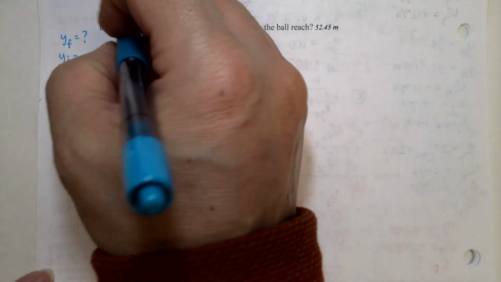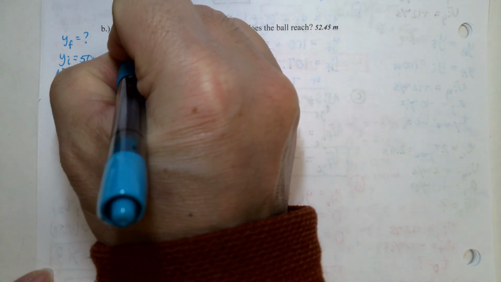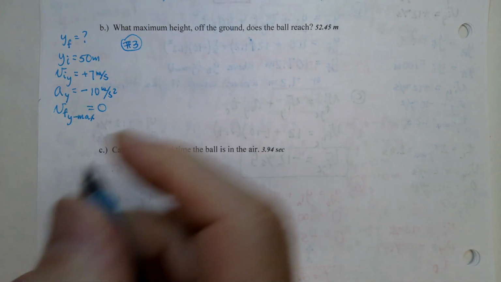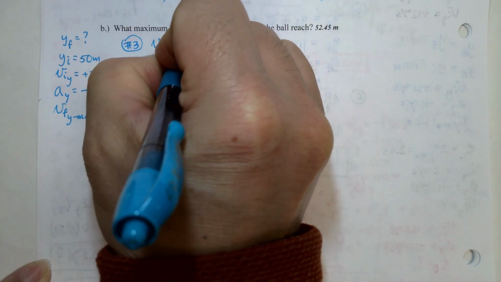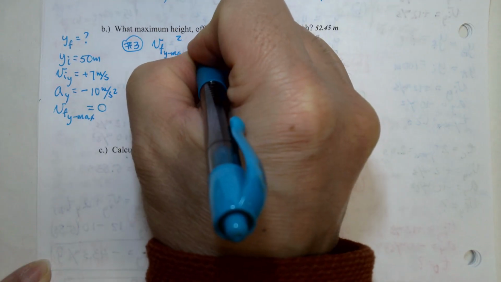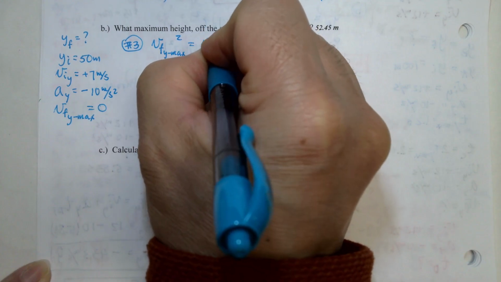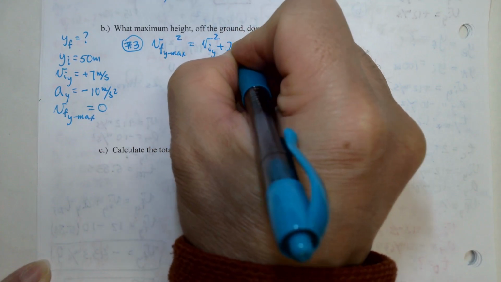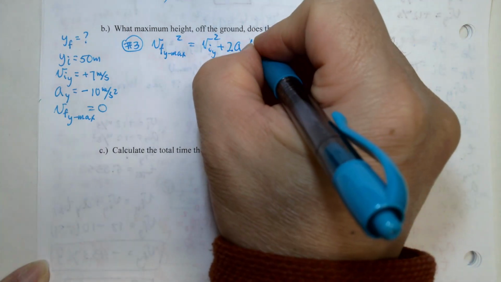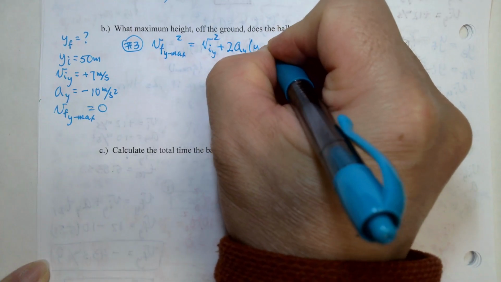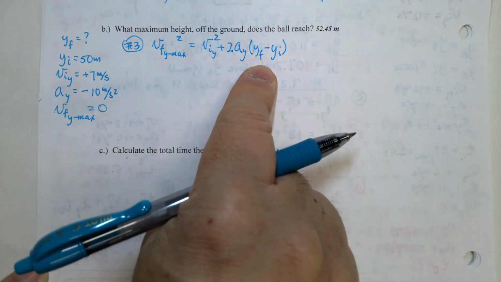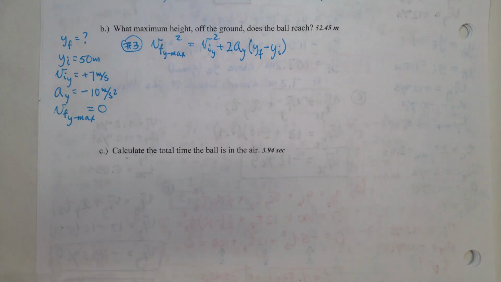And when you don't have time, it's good to use equation number 3. And equation number 3 is VFY max squared is equal to VIY squared plus 2AY delta Y, which is Y final minus the Y initial. That's my delta Y. Right?